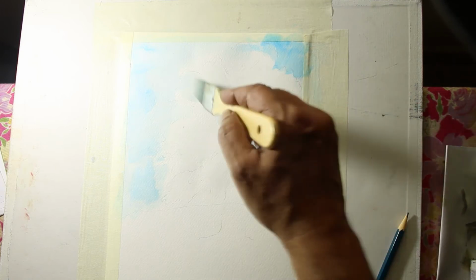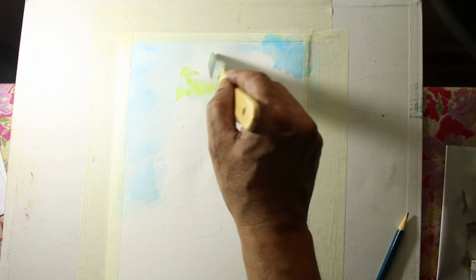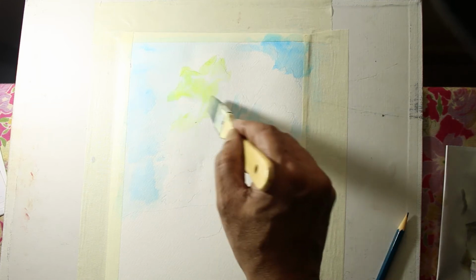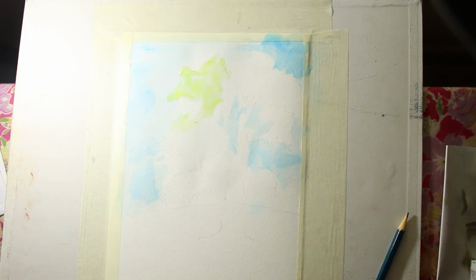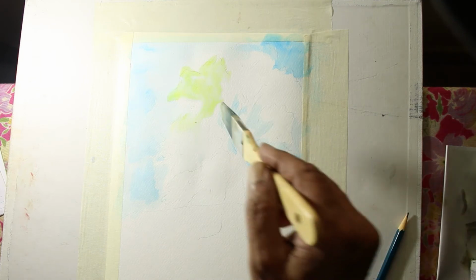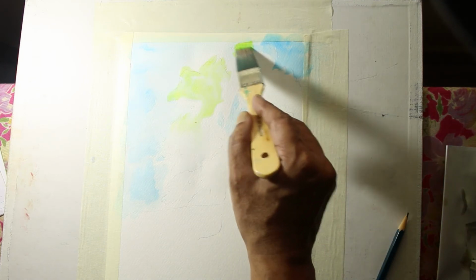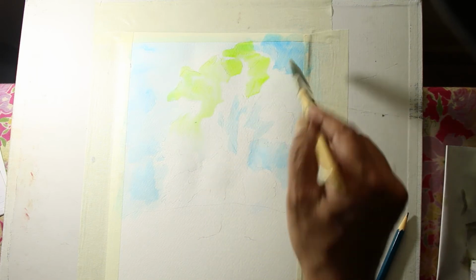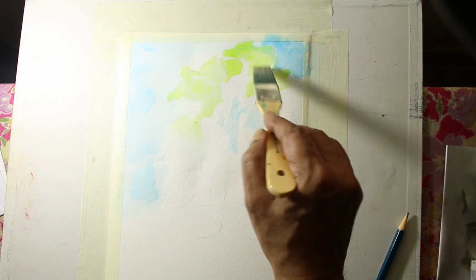And I'm starting off with the highlights at this point. As you can see, I'm using the 1-inch brush to generally spread water first in the area of the branches. And once I have sufficient water there, I'm using sap green, very light. This is now the highlights that we discussed.